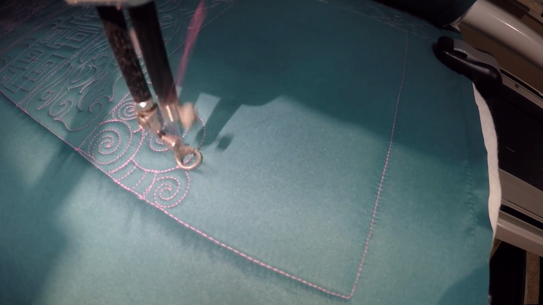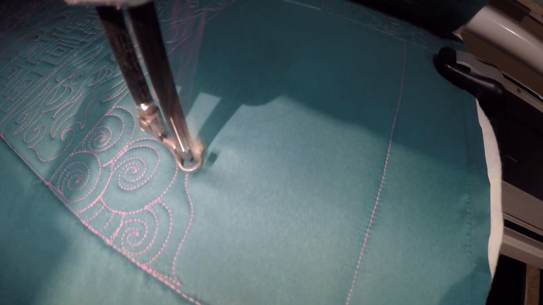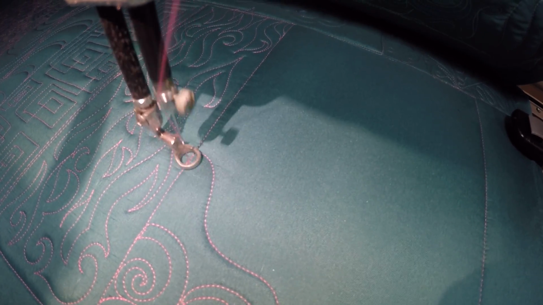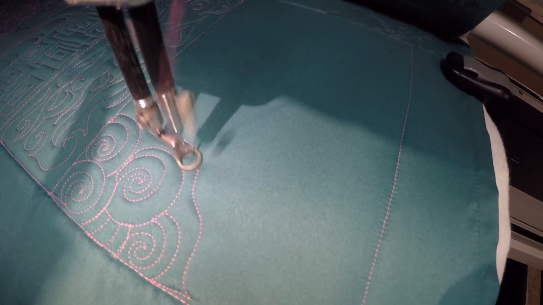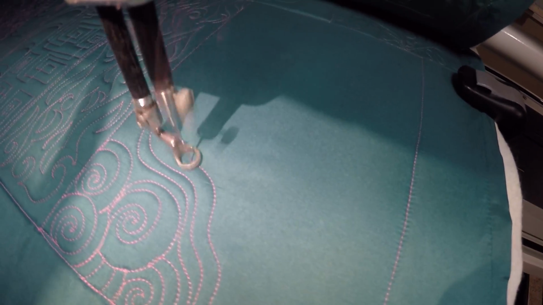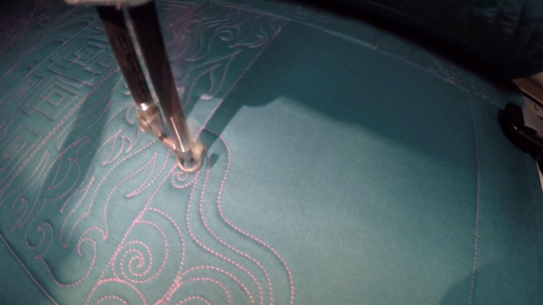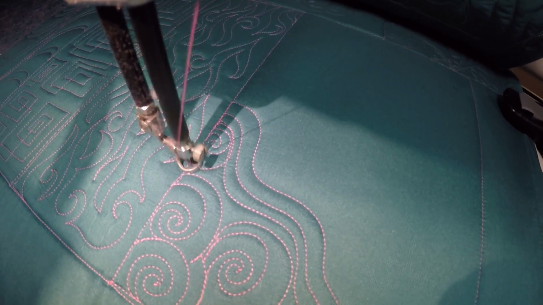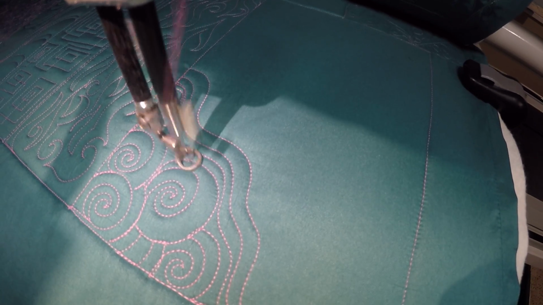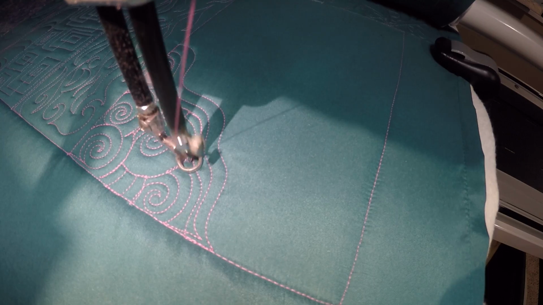So I'm going to do some wavy lines, and what I'm going to do is come in here and echo it. And if you do 3 lines, it can be a really good separation from one to the next. Okay, so I'm going to go ahead and just fill this in so that I can complete my little portion of my sampler here. Gonna get out of here.